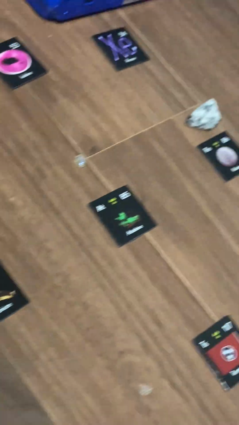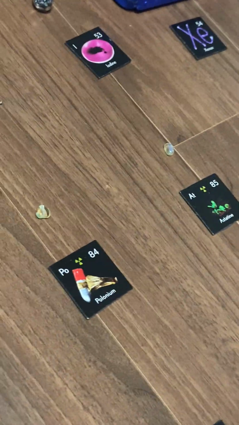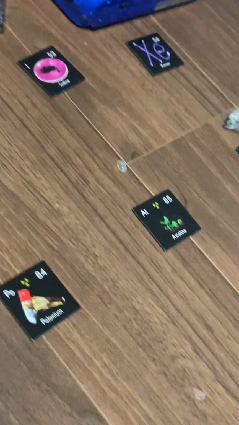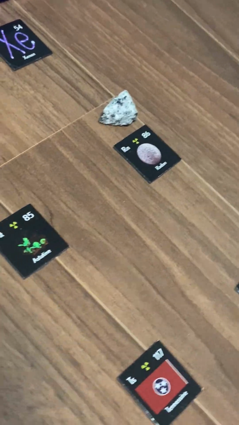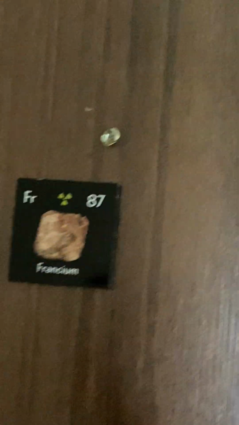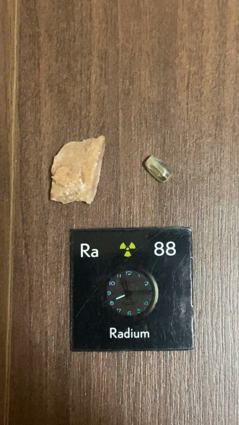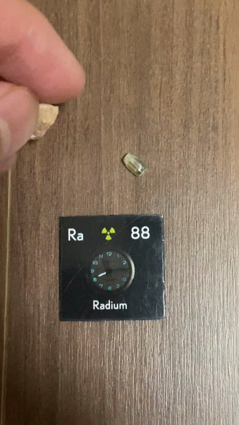And then polonium, astatine. We have a little piece of uranium glass. Uranium's decay cycle contains these elements. Radon, in the form of granite, which will gradually emit tiny amounts of radon gas. Francium is included in trace amounts in uranium. We have a piece of uranium for radium as well, and also this tiny piece of barite, which contains small amounts of radium.